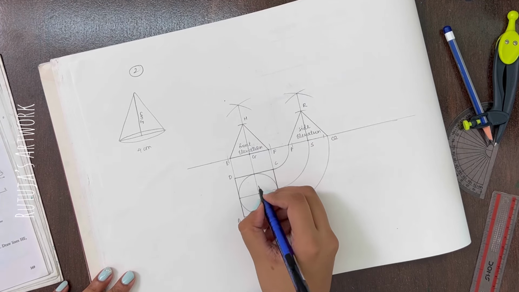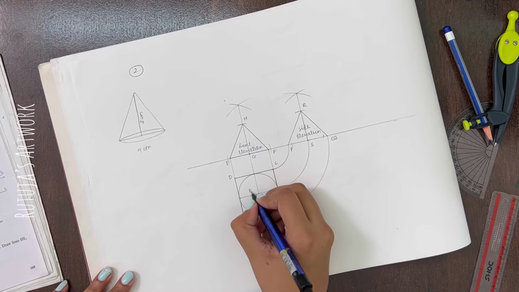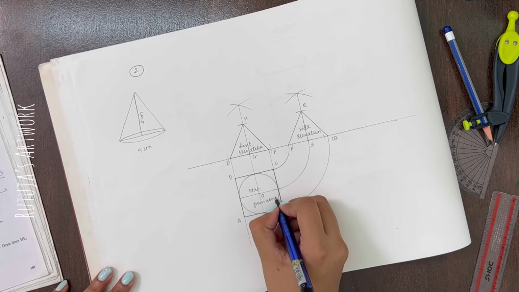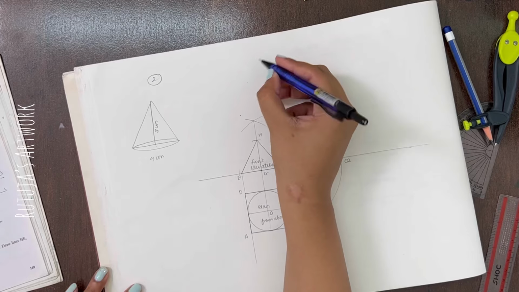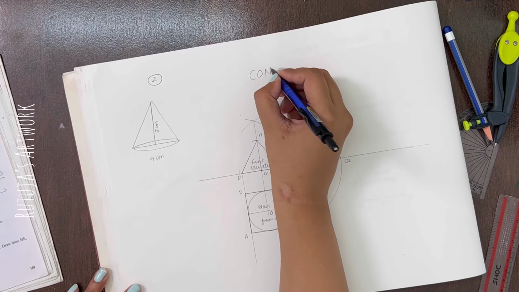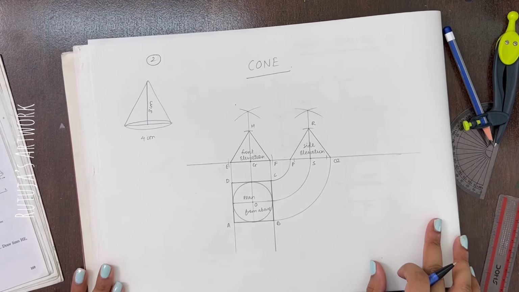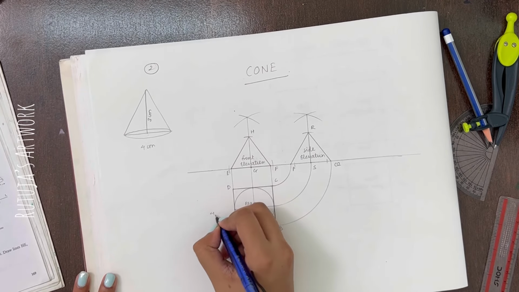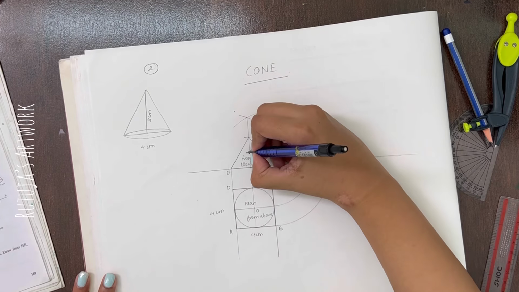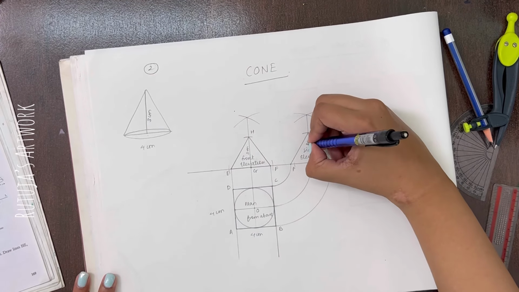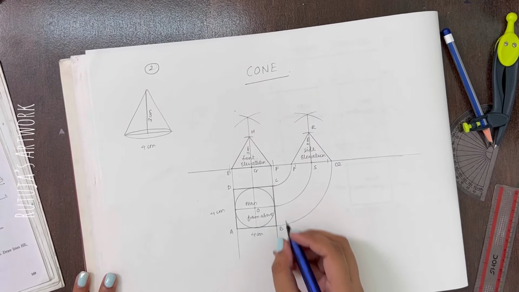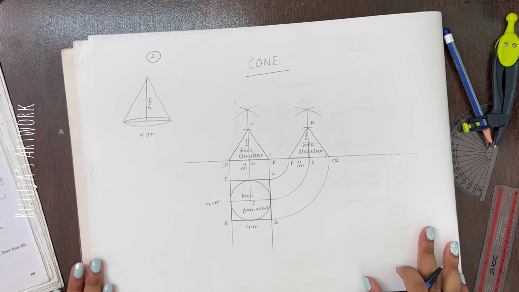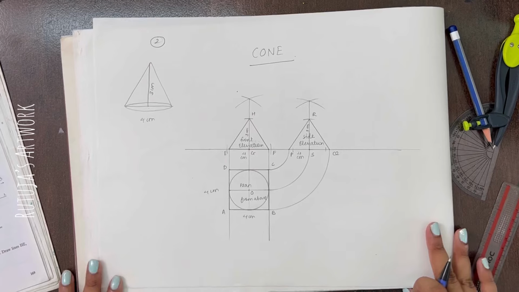And this is a plan from above. Okay, so in this way the cone is done. Yes, measurements we have to write 4 centimeter. Don't forget that. This is 3. Write it small but don't skip. Like this, it's done.